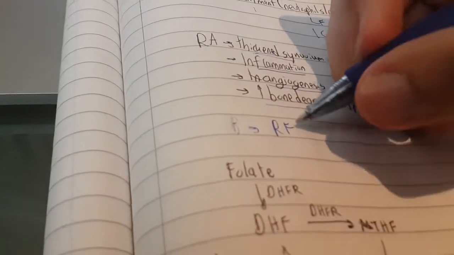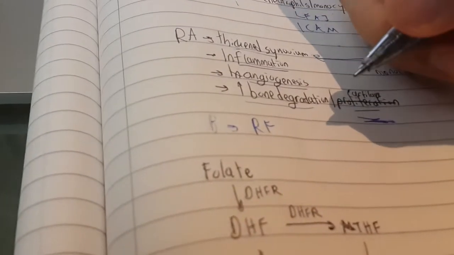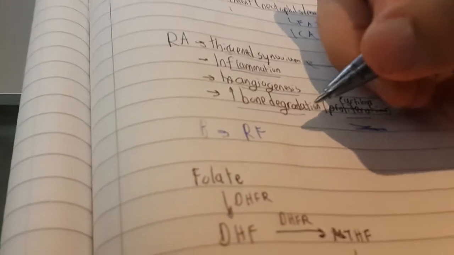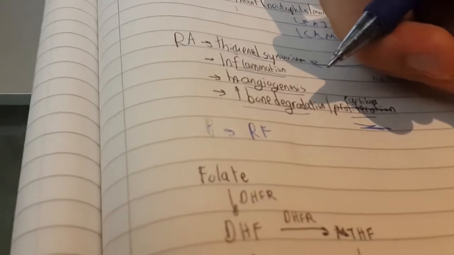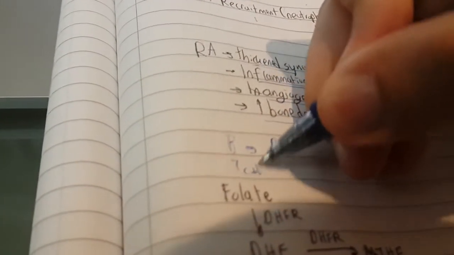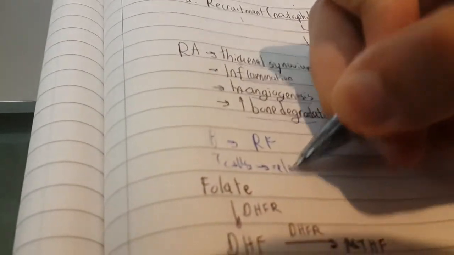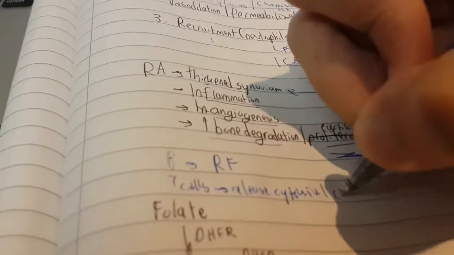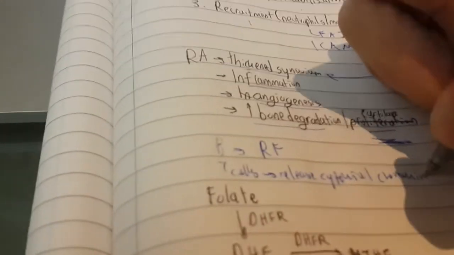And this rheumatoid factor will form immune complexes around the site of joint destruction, leading to recruitment of more immune cells. And you also have T cells that release cytokines and chemokines, which attract even more immune cells to the site of joint destruction.